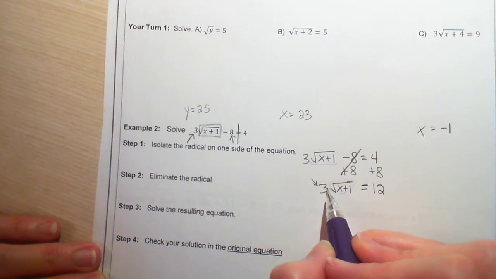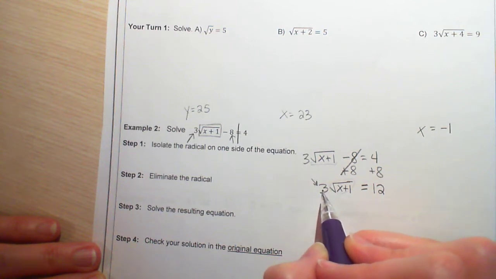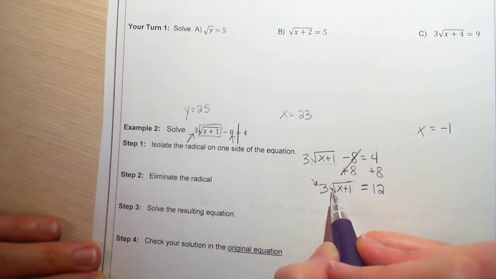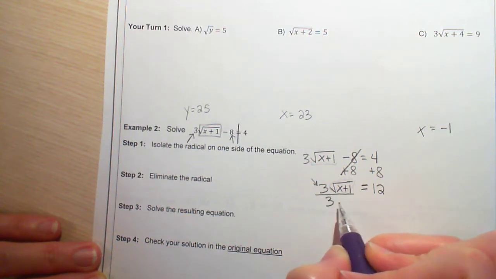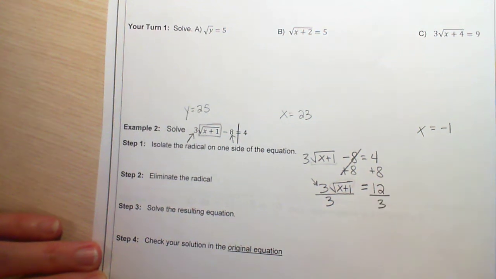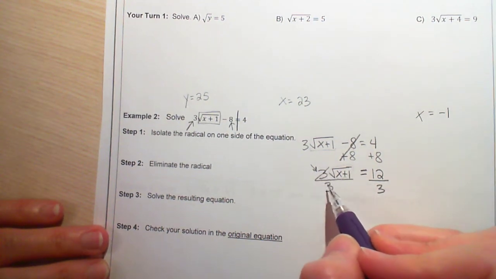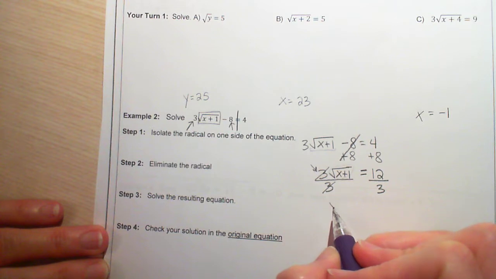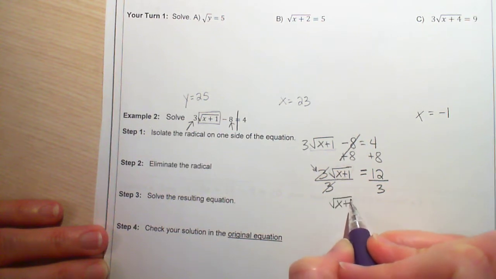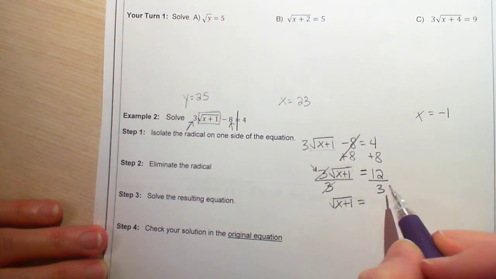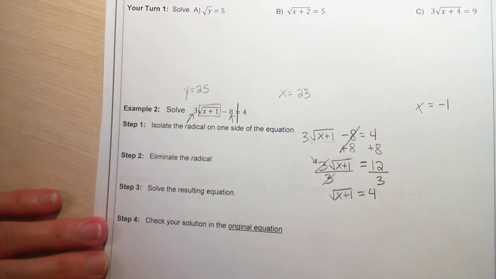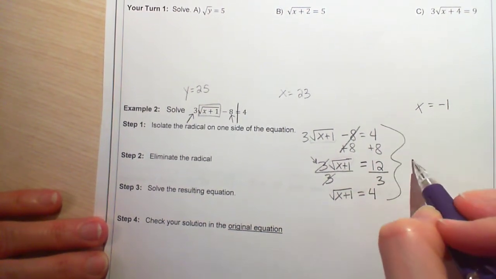The 3, if you don't see an operation in between there, a plus or a minus, then the 3 is attached by multiplication. So to undo multiplication, I'm going to divide both sides by 3. So 3 divided by 3 is 1. On the left, I'm left with the square root of x plus 1 equals 12 divided by 3 is 4. So all of that was step 1.